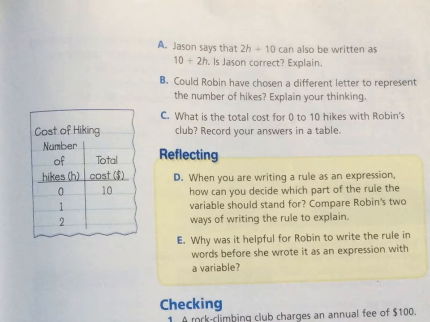Now, could Robin have chosen a different letter to represent the number of hikes? Think about it. Does she have to use h, or can she use a different letter? Can you explain why? Press pause now and write down your thoughts.